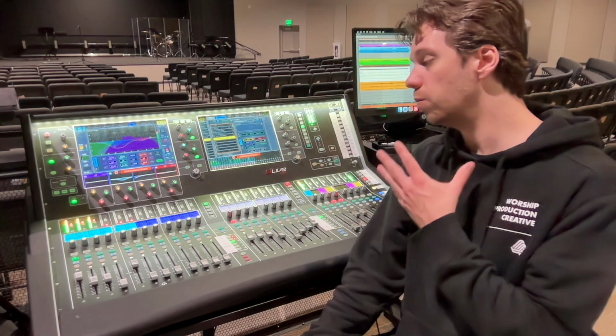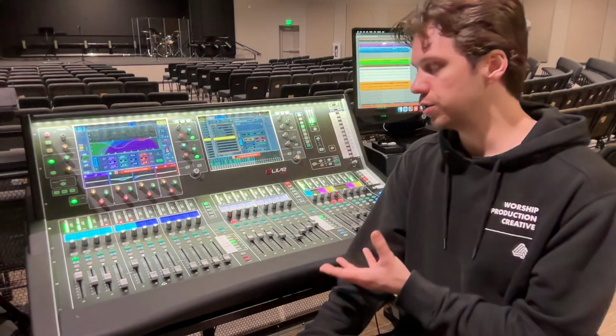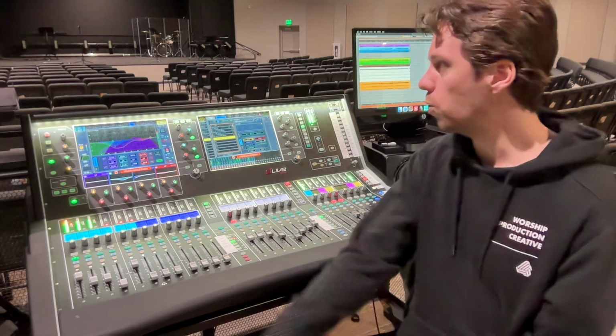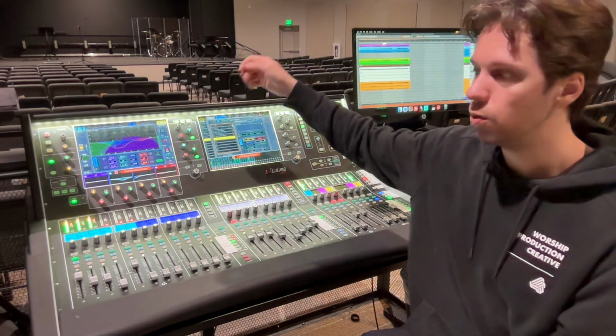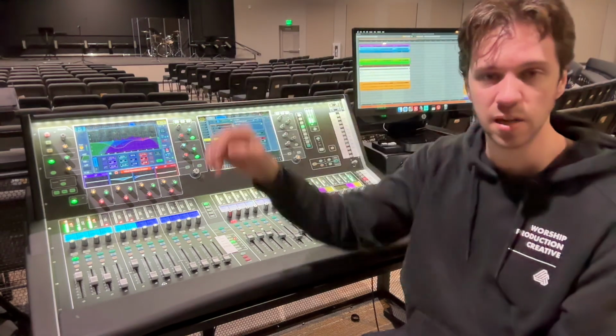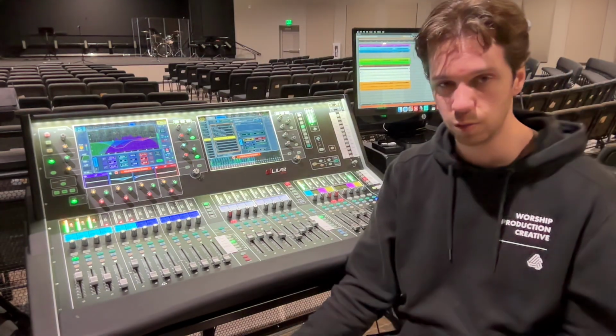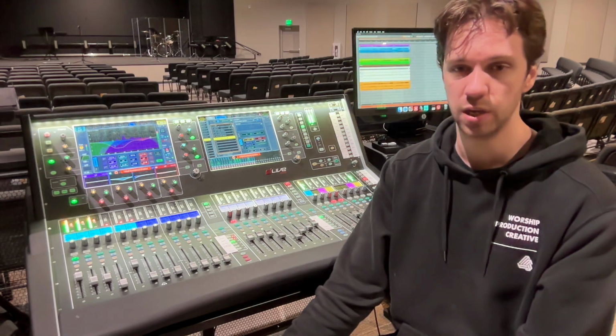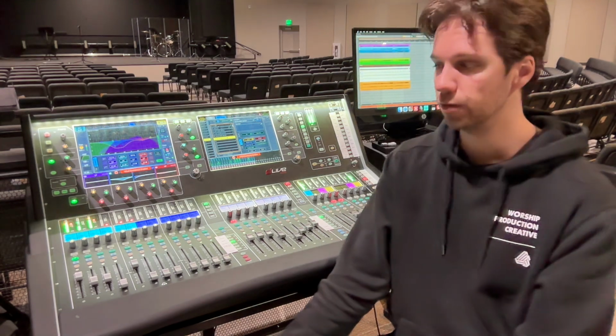So this is one way that we can use Virtual Soundcheck to actually get time to practice without having to have a band here, without having to worry about wasting anybody's time, without having any consequences at all. Just a huge, huge benefit to Virtual Soundcheck, and probably the biggest benefit to Virtual Soundcheck.